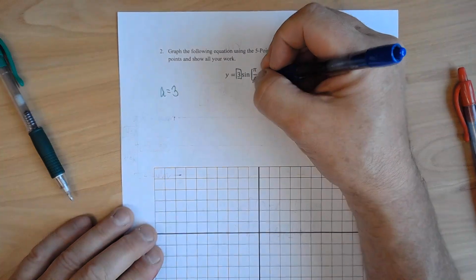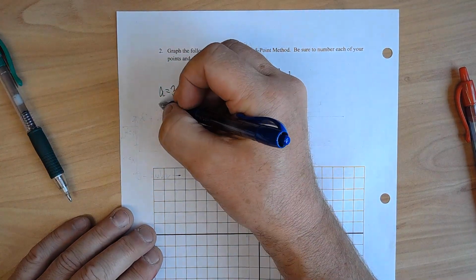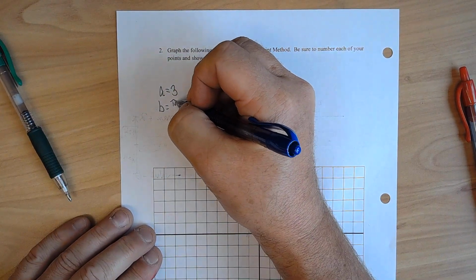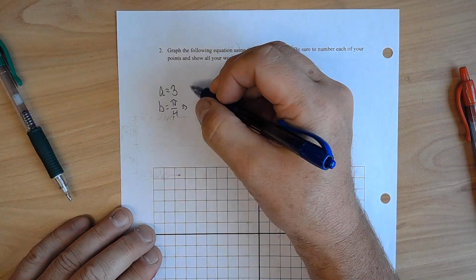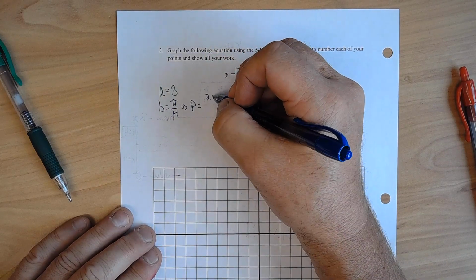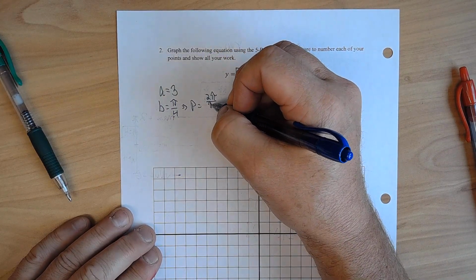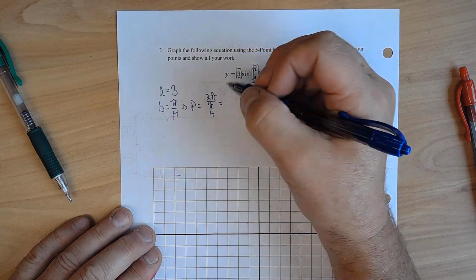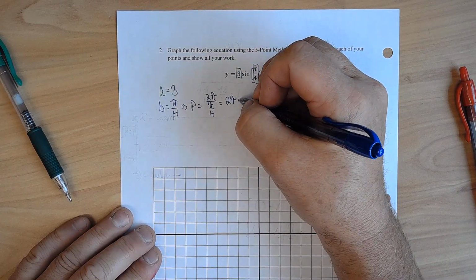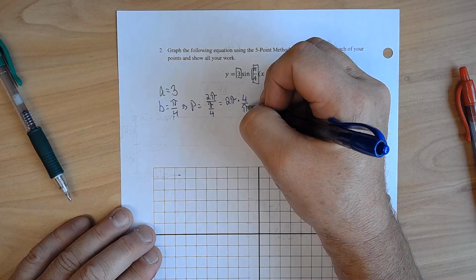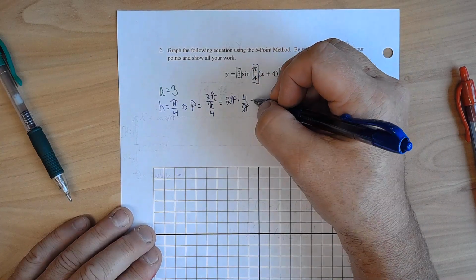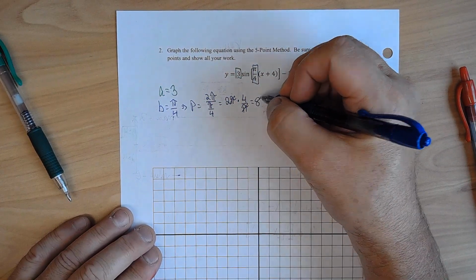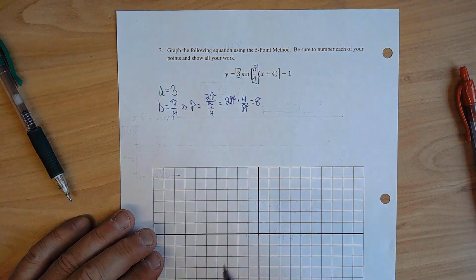I see that my frequency is equal to pi over 4, which means that my period is equal to 2 pi divided by pi over 4. Remembering how to divide fractions, that's 2 pi times 4 over pi. The pi's reduce, and I'm left with a period of 8.